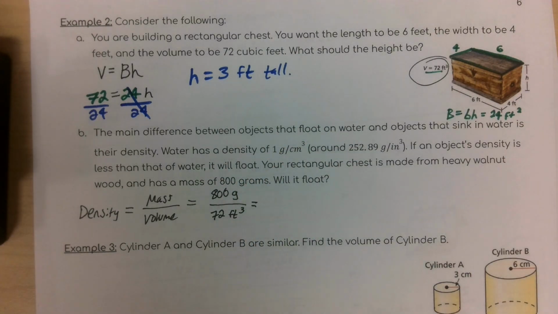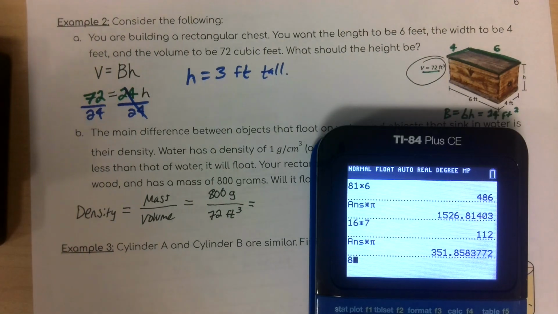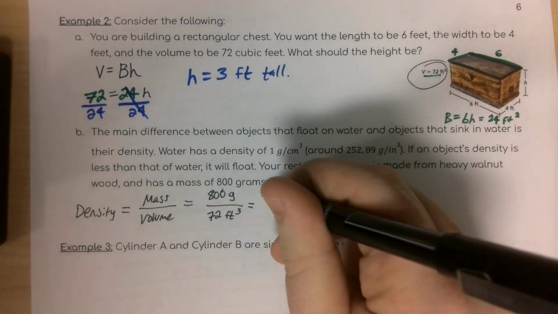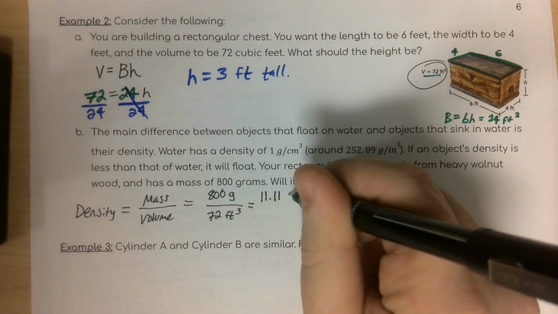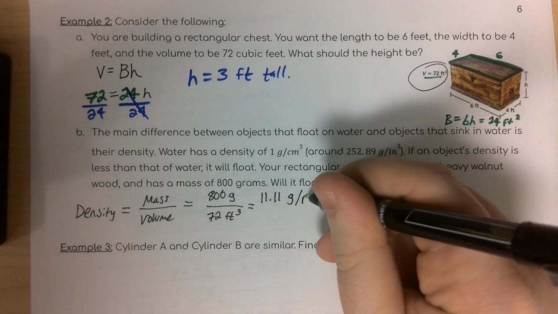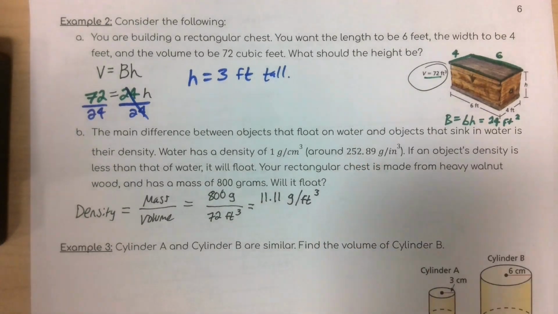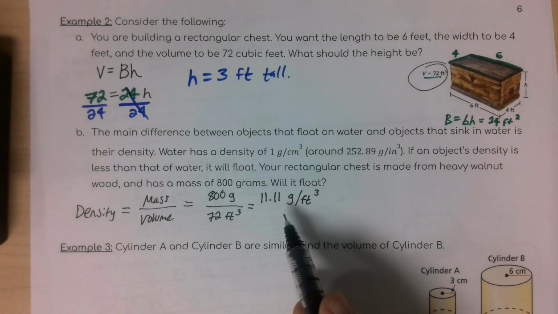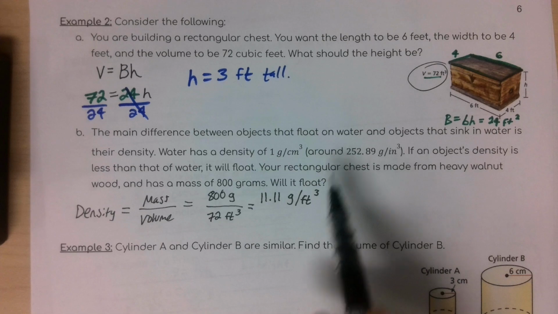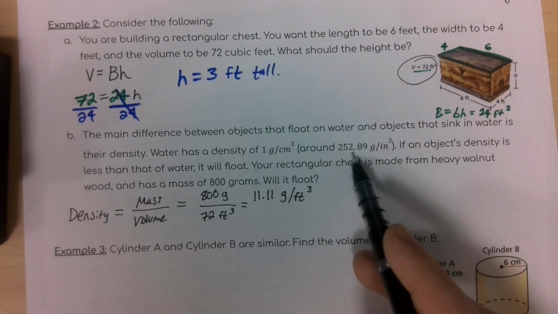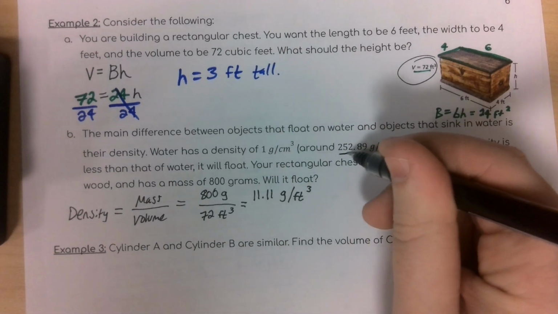The density of our chest is just going to be 800 over 72, which is 11.1111 repeating. But be careful of your units. Since we're doing grams divided by feet cubed, our unit is grams per feet cubed. If we're trying to compare this to the density of water, we will not have good luck. Why? Because the density that we're given is in inches cubed.